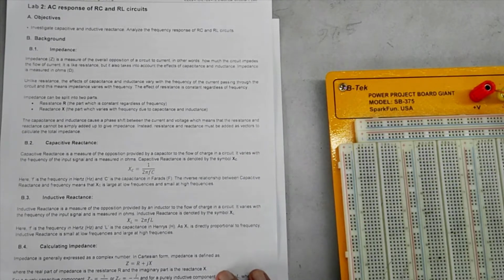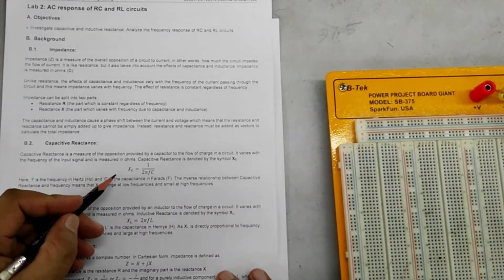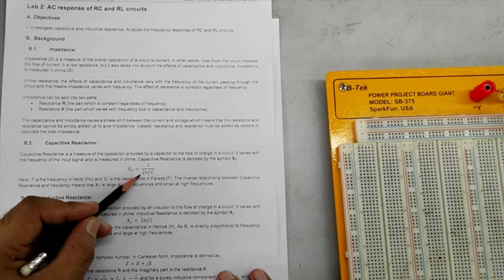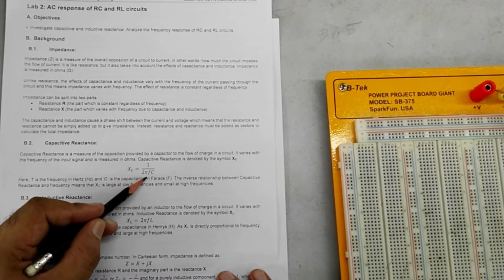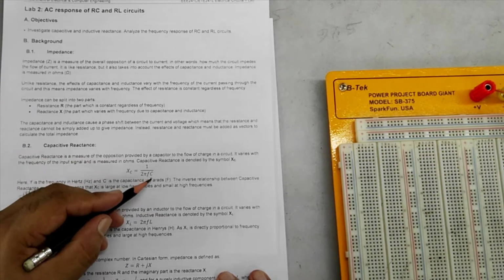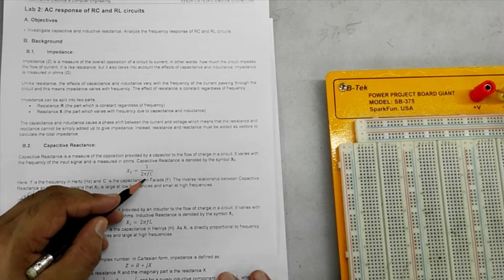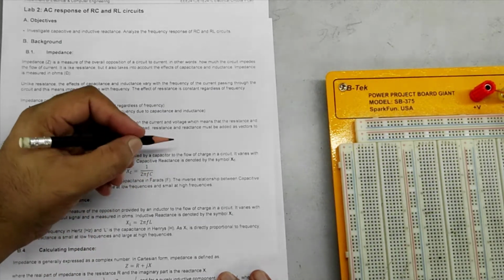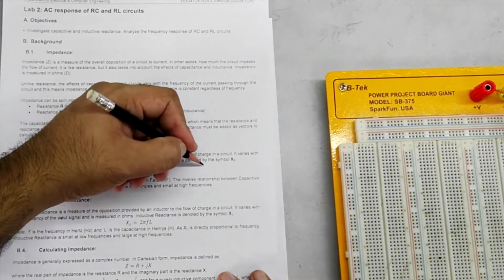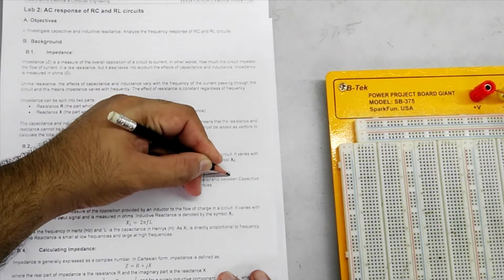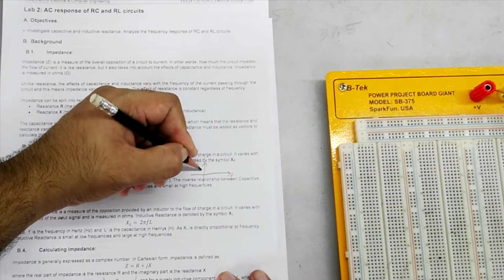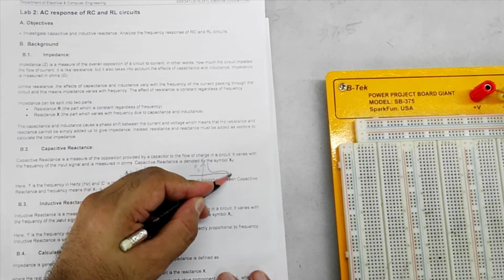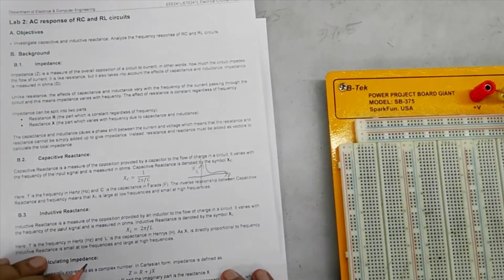If you look at the manual, you will see that the reactance of a capacitance Xc is related to frequency with this formula 1 by 2 pi Fc. If C is kept constant and F is increased, the reactance will vary inversely. That means if we sketch a graph over here briefly, with increasing frequency, the reactance of the capacitor will behave like this, a 1 by x graph.